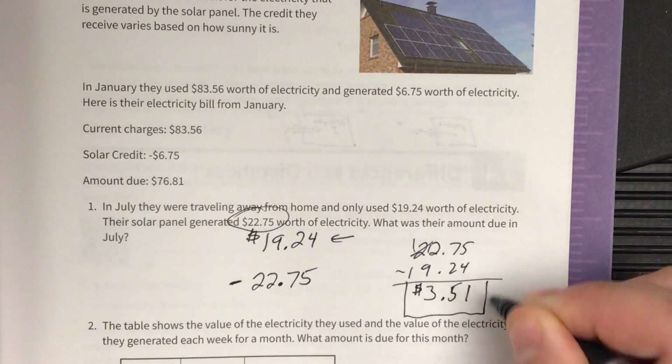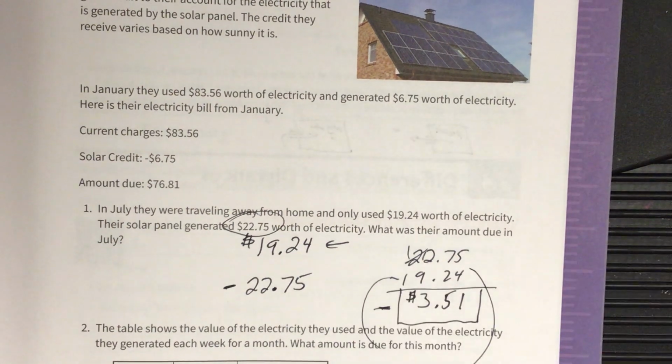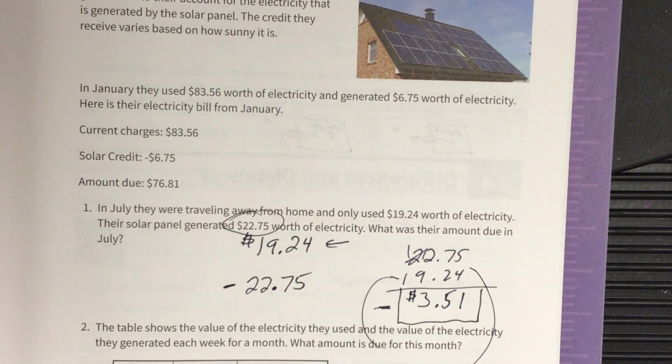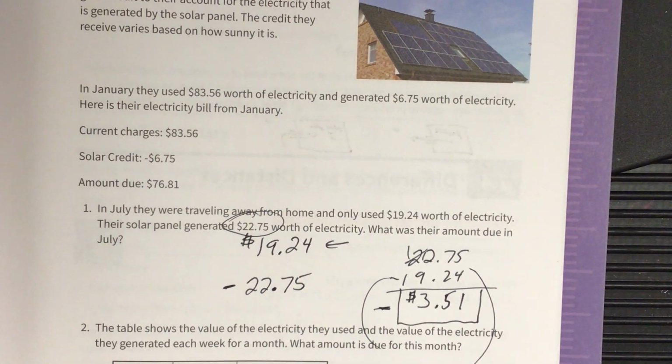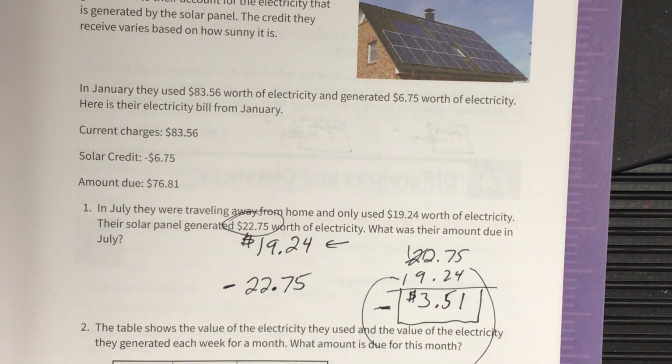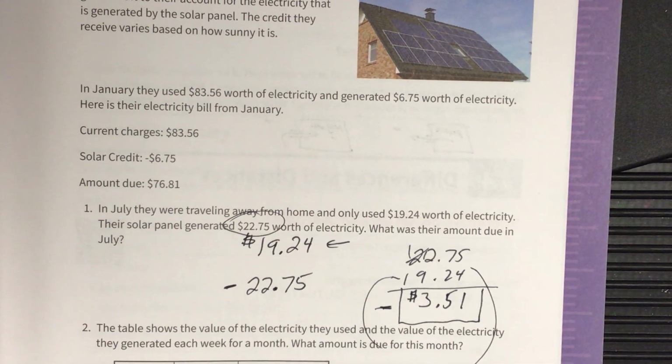Don't need the 0, that's fine. And again, that's going to be negative. It's a credit. They owe me $3.51. That'll get applied to, this was July, so my August bill. Okay, and they're not going to write me a check for $3.51. They'll just put it on my next bill.